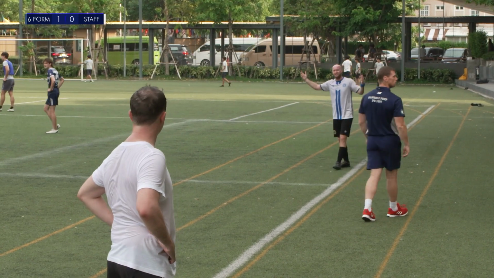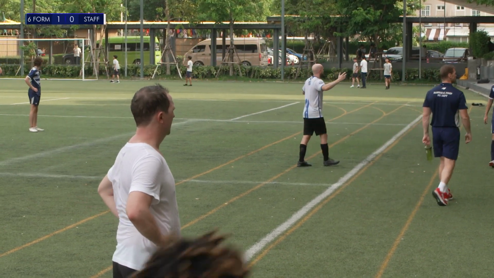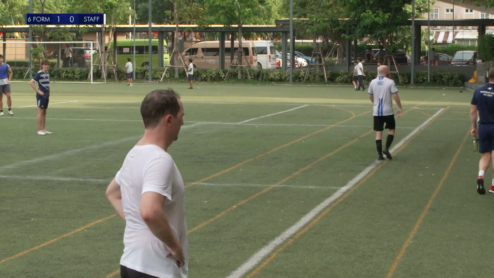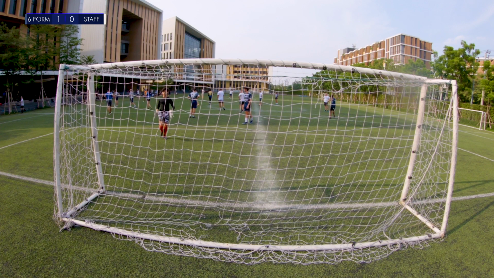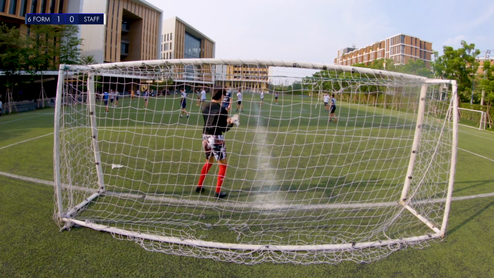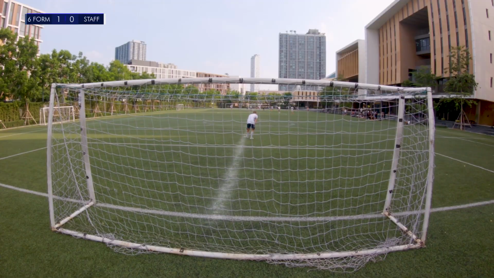They're getting subbed. Who's getting subbed off? Tottenham's getting subbed off. I think he's had enough. Tottenham's mad. Oh, is Tottenham going outfield? Is Tottenham playing outfield?